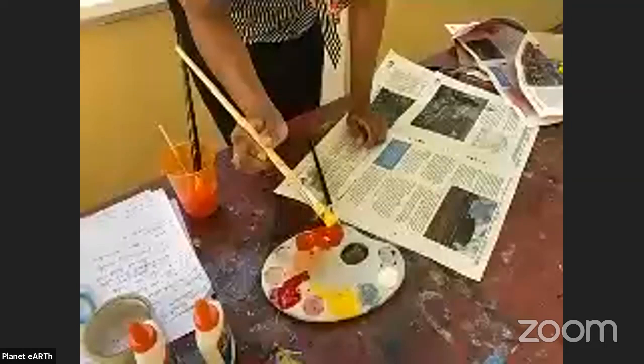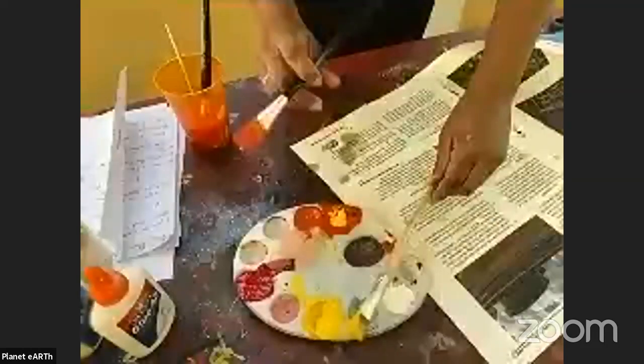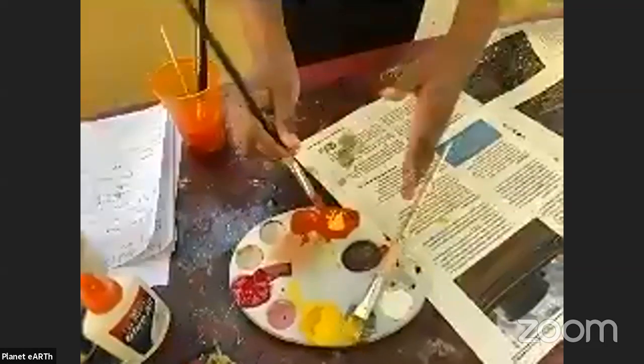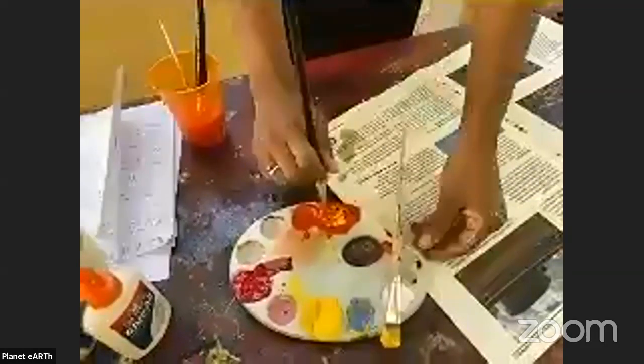This orange right here that we have was created by using equal parts yellow and equal parts red. Yellow and red are primary colors that make the secondary color, which is orange. So now in this batch, I'm showing you how to make a yellow-orange color, if that's the color set that you're using. So you would add more yellow to your orange.